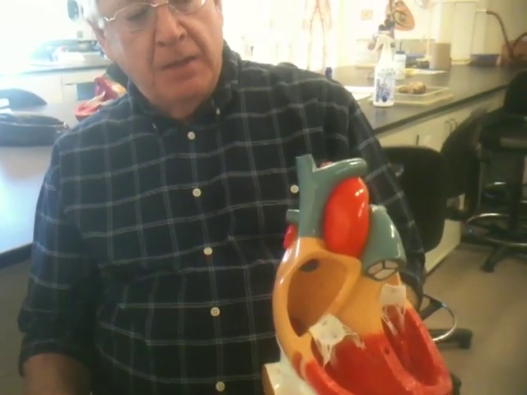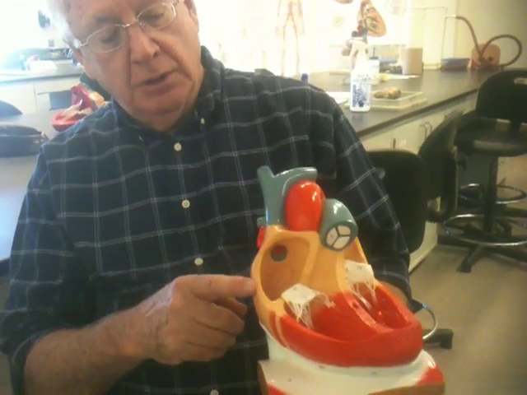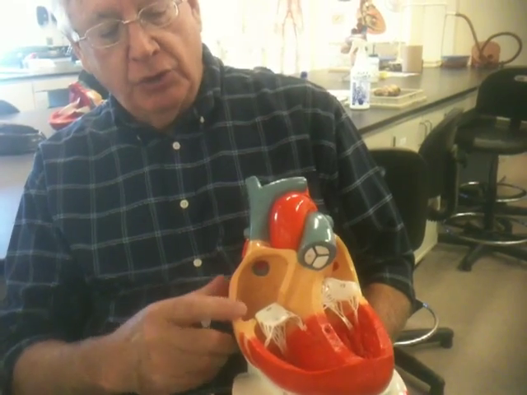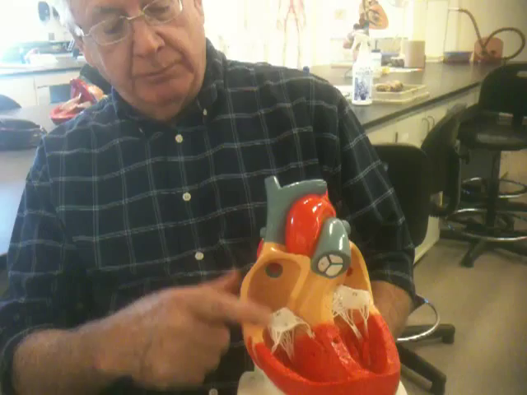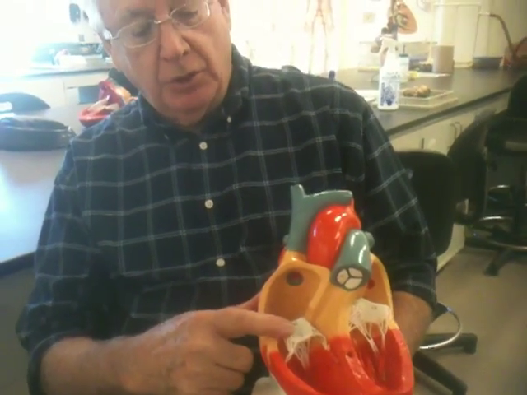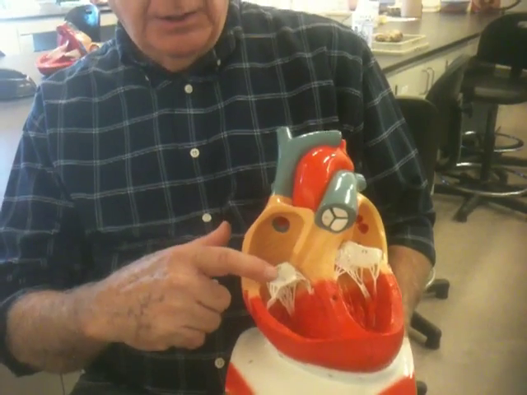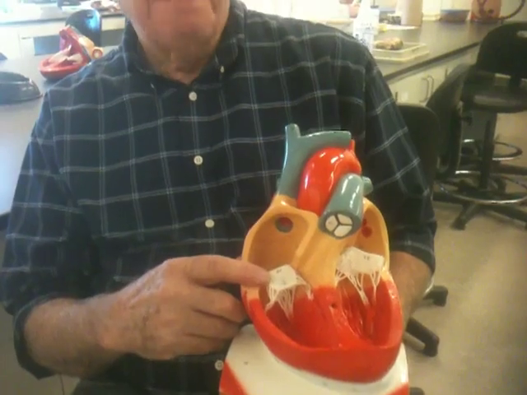The vena cava, which would be here, runs into the right atrium, and then there's an opening from the right atrium into the right ventricle. This opening through which the blood flows can be closed by a structure called the tricuspid valve. This is a flap of tissue that can billow up somewhat like a parachute.